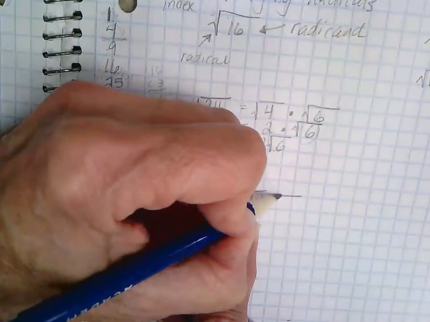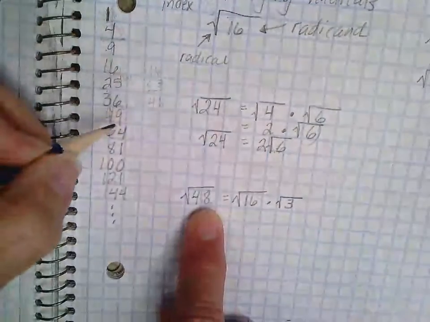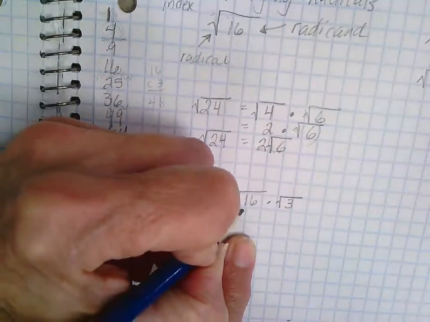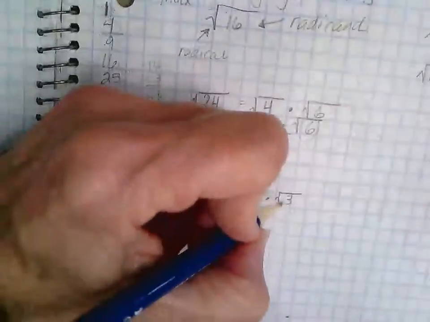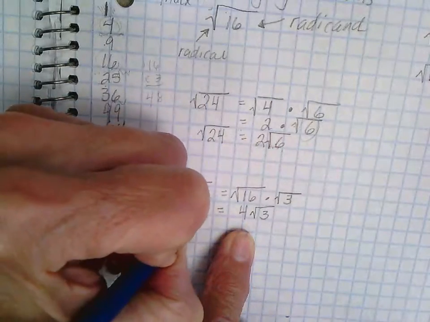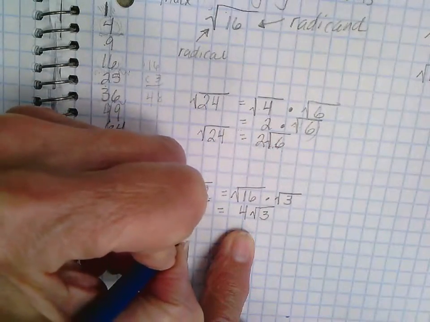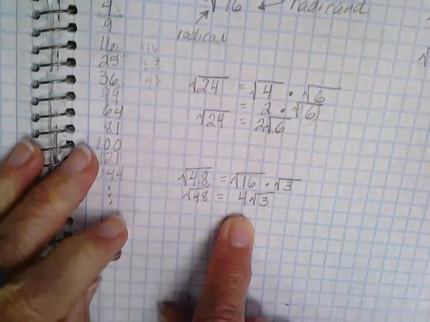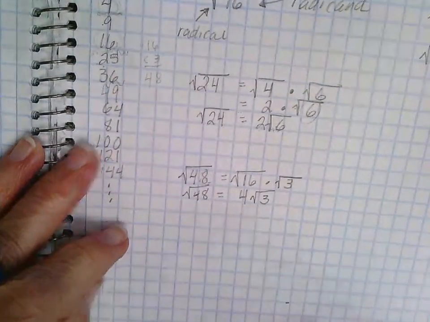16 times the square root of 3. And I'm going to have 4 times the square root of 3 then. Or, as some people would say, 4 root 3. So this would be my answer, 4 root 3.